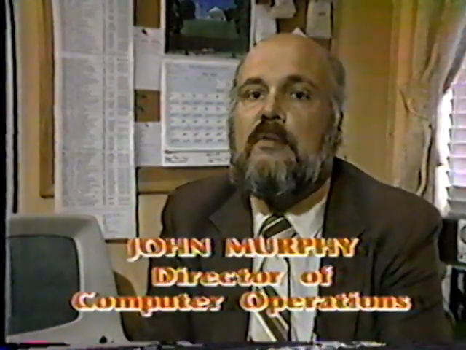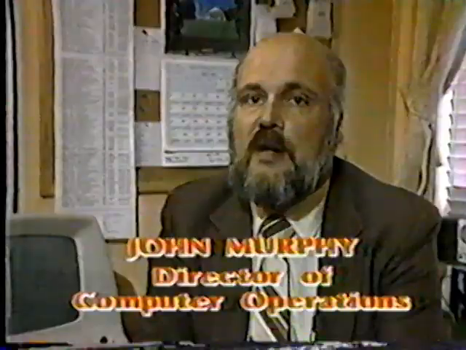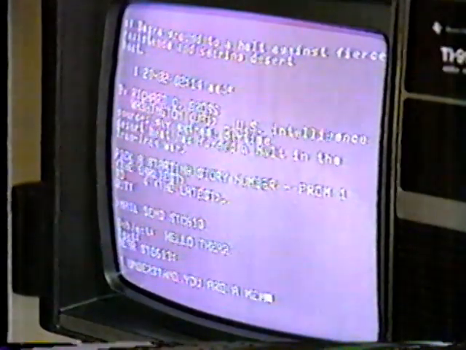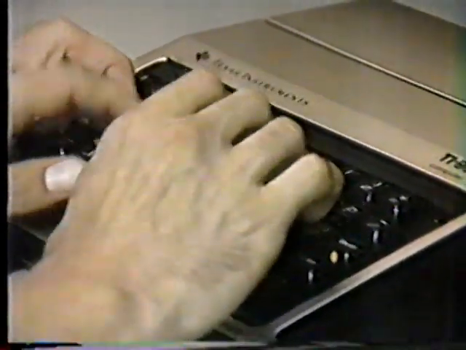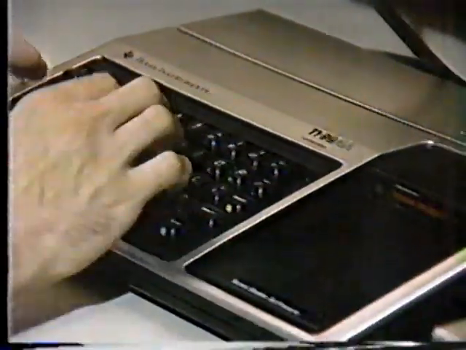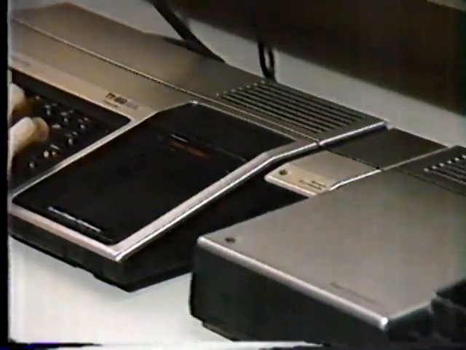A very large proportion of our Source subscribers are educational users. And they find the ability to look up information electronically and then to move that information from our main computers into smaller microcomputers provides a very valuable tool for performing research and student demonstrations.